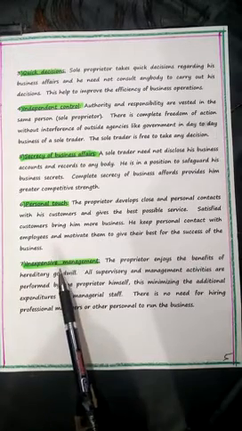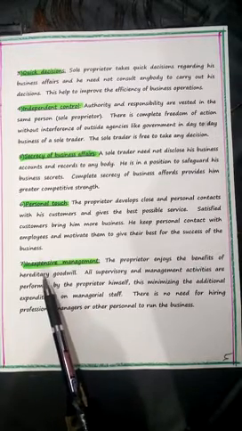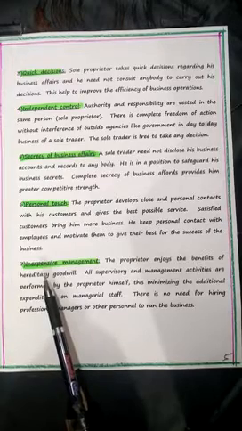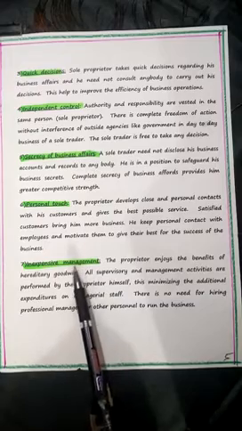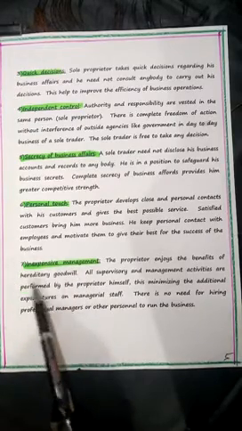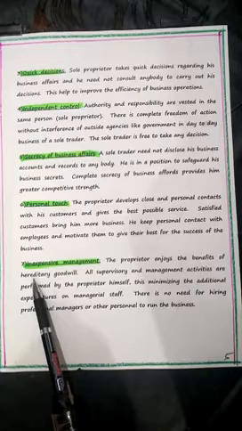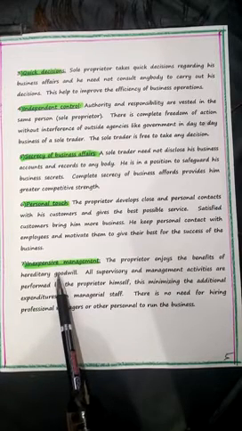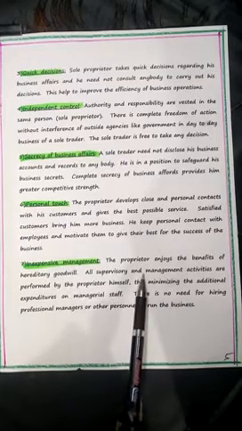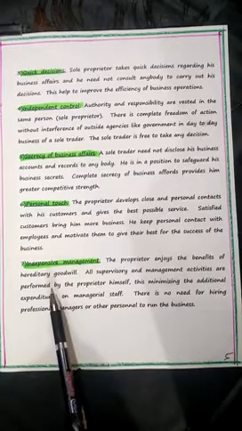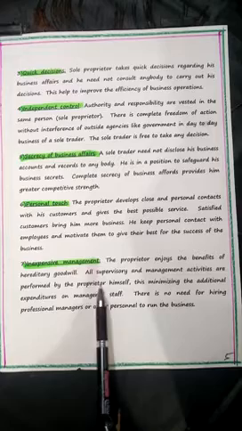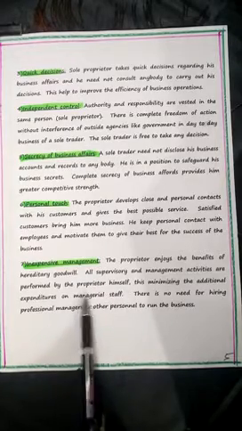Next is the seventh one, inexpensive management. Inexpensive management means it is all done by the sole proprietor. Management of a sole trading concern is not expensive at all. The proprietor enjoys the benefits of hereditary goodwill. So it's very important, children, ancestral goodwill, reputation. So it is for generations he gets to know about his business. Hereditary goodwill. All supervisory and management activities are performed by the proprietor himself, the sole trader. This minimizes the additional expenditure on managerial staff.